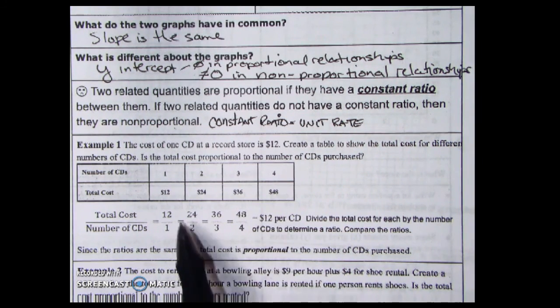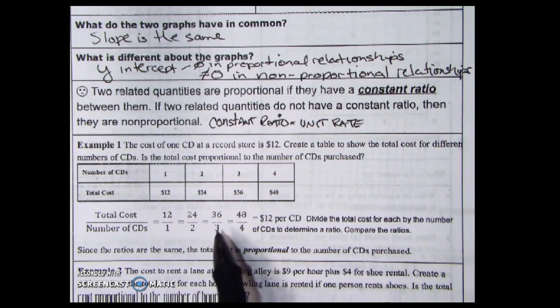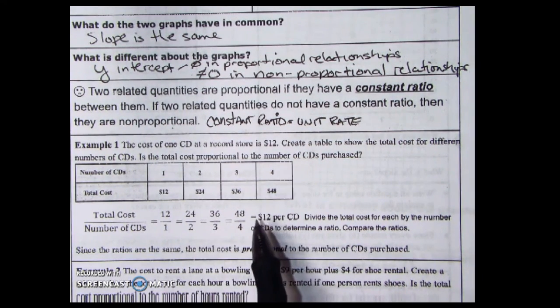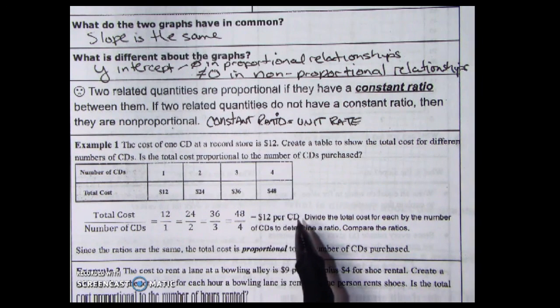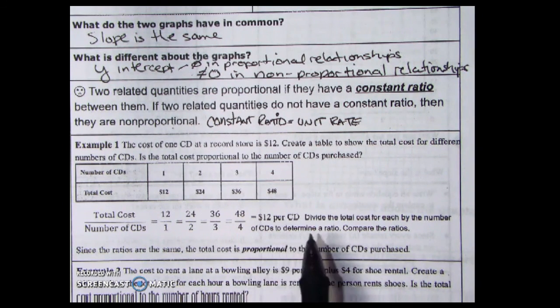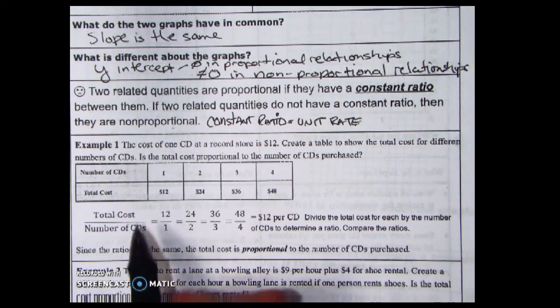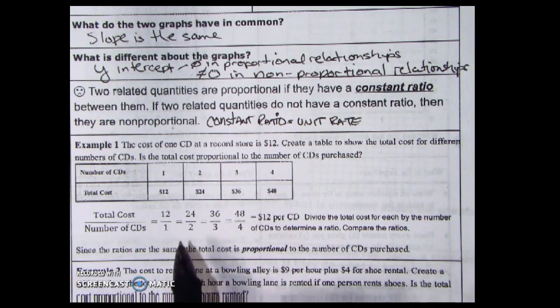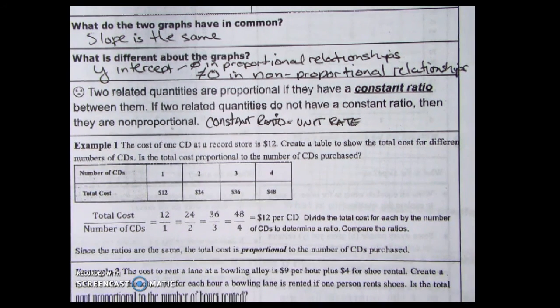Can you see that 12 to 1, 24 to 2? So no matter how many CDs I buy, the CDs are $12 per CD. Divide the total cost for each by the number of CDs to determine the ratio and compare the ratio. So if you simplify all of these, they're all equivalent to 12 over 1. Since the ratios are the same, the total cost is proportional to the number of CDs purchased.